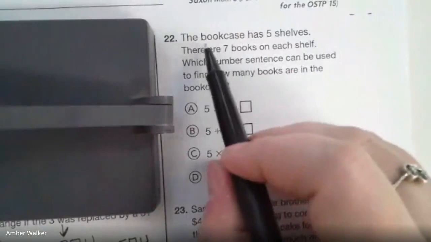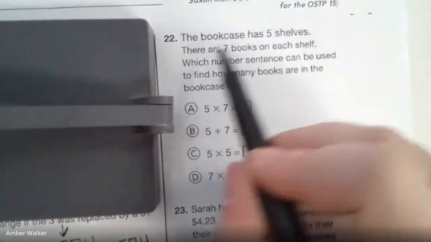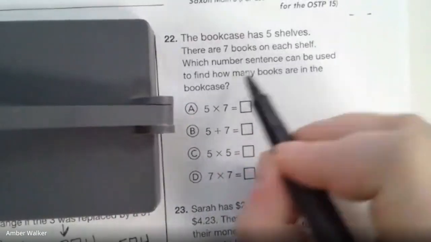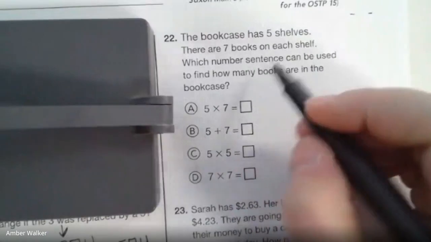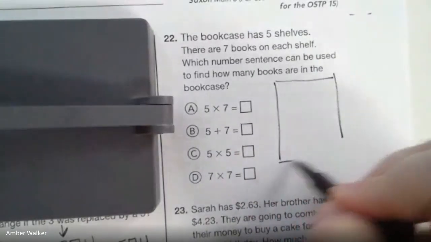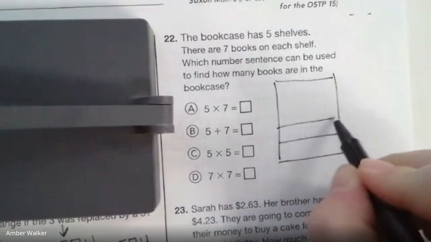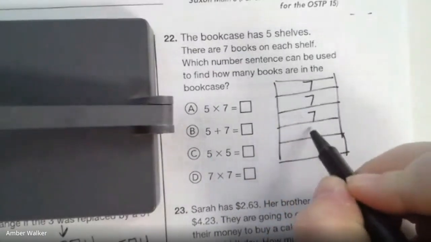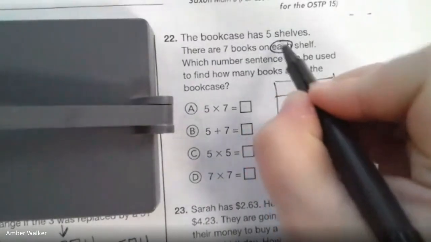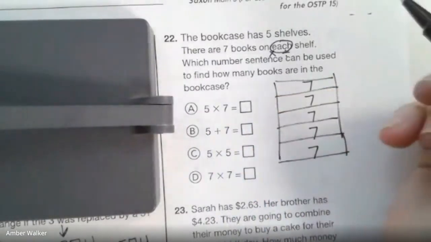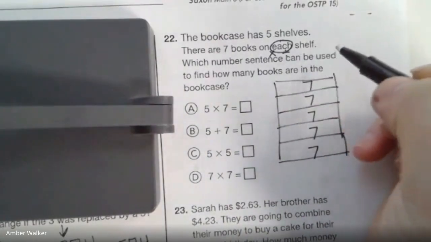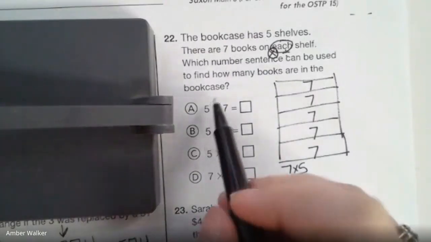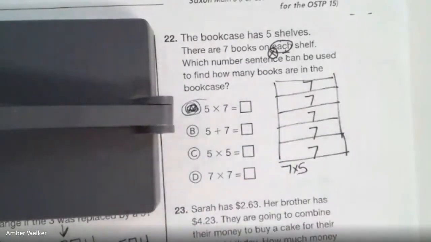Number 22, the bookcase has 5 shelves. There are 7 books on each shelf. Which number sentence can be used to find out how many books are on the bookcase? A bookcase has 5 shelves. There are 7 books on each shelf. You see that word each? You know in class it means multiply or divide. It's telling us we're going to add up the books, so in this case we are multiplying 7 times 5, is 7 times 5 or 5 times 7.